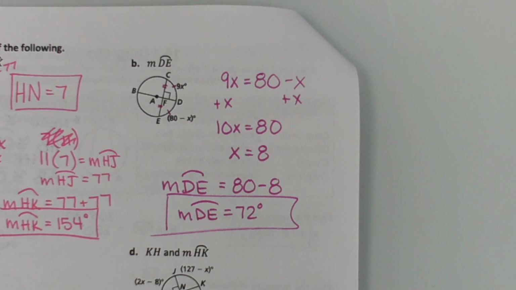Make sure that on problems, especially if they ask for multiple things, that you're indicating what you solved them for.